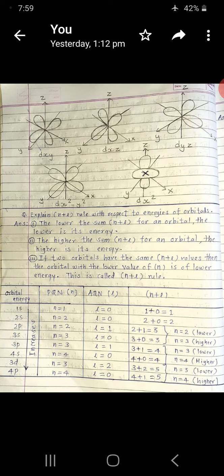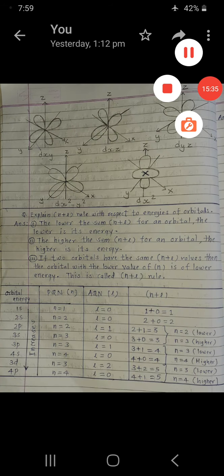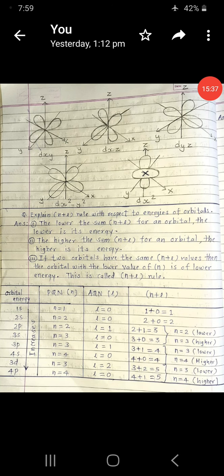Now explain n plus l rule with respect to energies of orbitals. This is a very important rule because electrons enter into the orbitals in the increasing order of energy of orbitals. Electrons enter into different available orbitals in the order of increasing energy of different orbitals. So n plus l rule is very important for entering the electrons in different available orbitals.